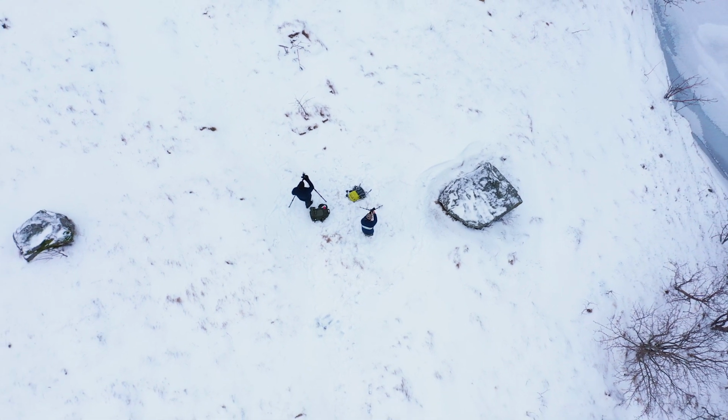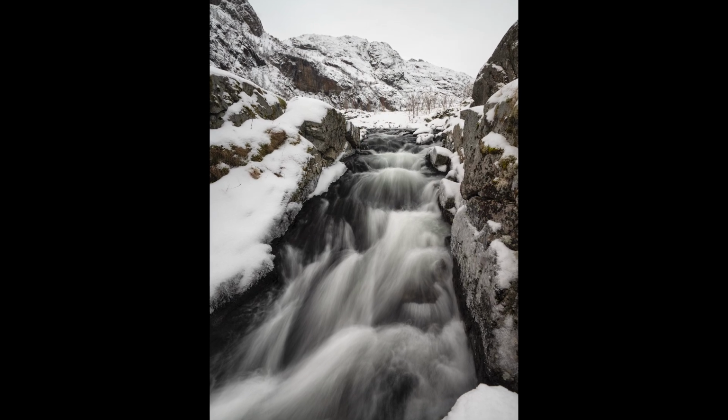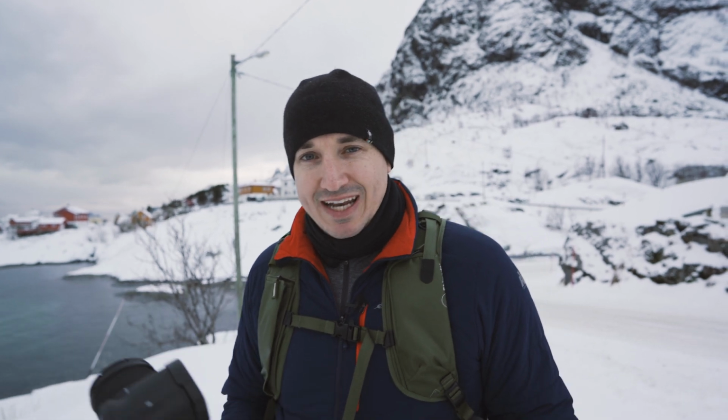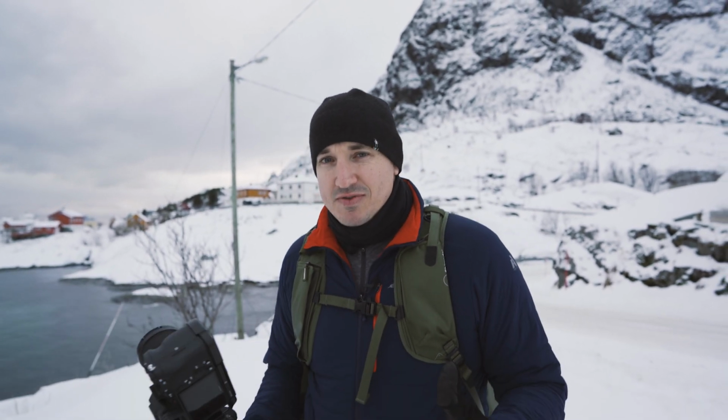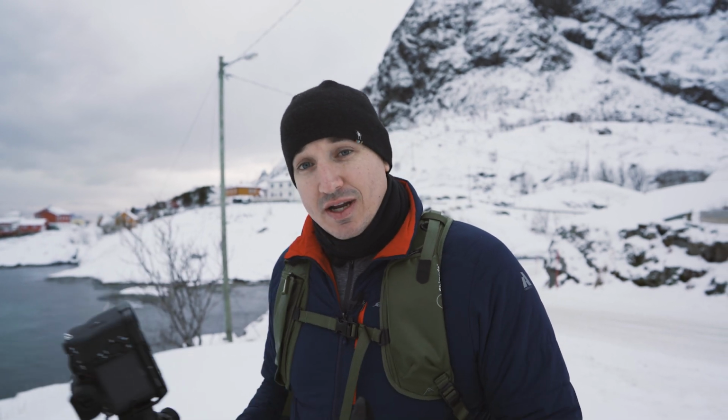So earlier today when we were out scouting, both Stan and I found this beautiful waterfall on the side of the road. Now, water is one of my favorite things to photograph because it allows me to capture both motion and tension, along with a little bit of atmosphere to create something unique. So we're gonna go out and check out this waterfall and see what we see.